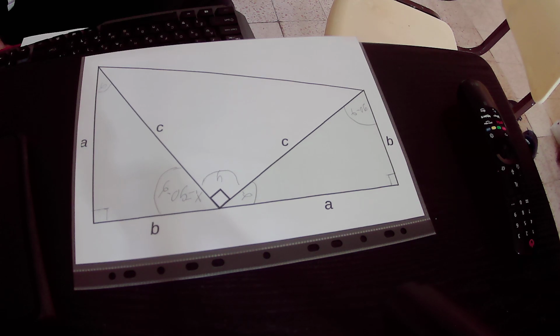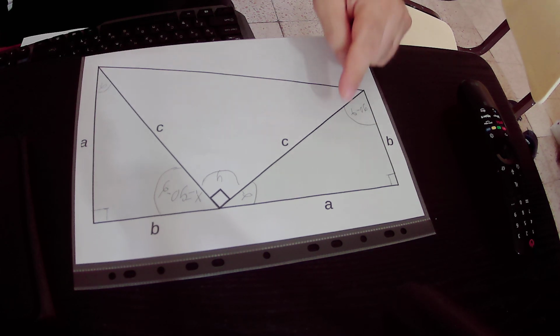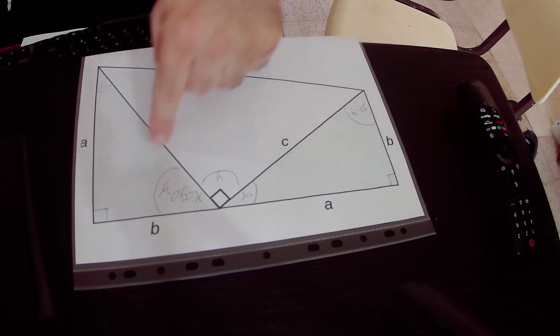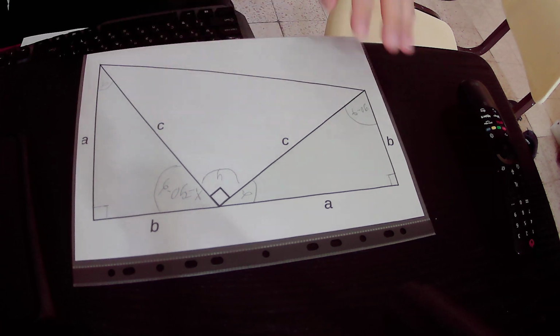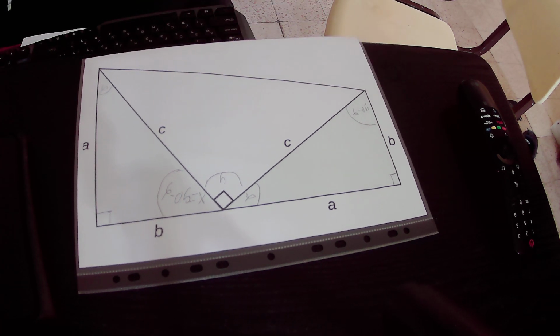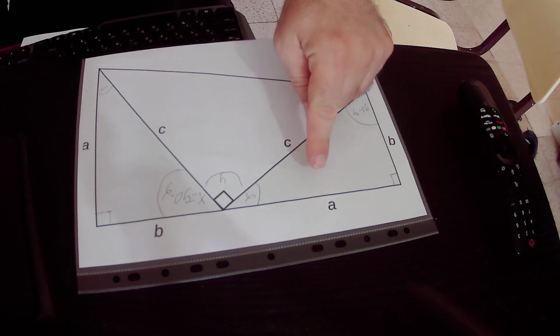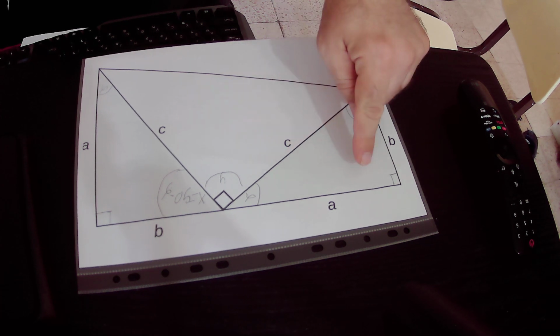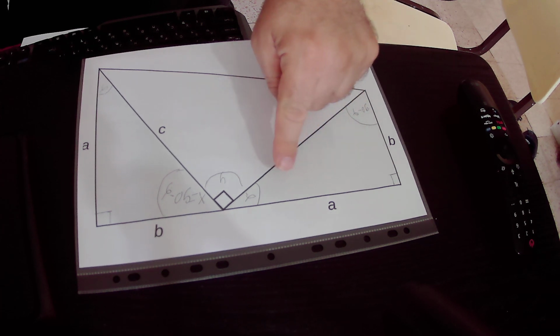Now, actually, we will make a copy of this right-angled triangle here, and we will build along the length of side A.